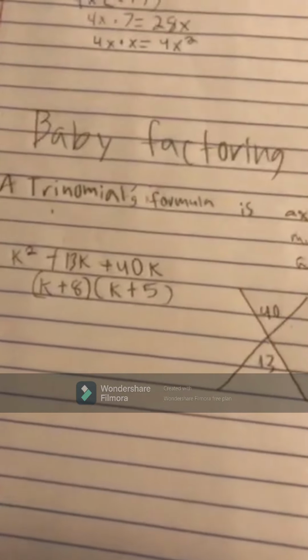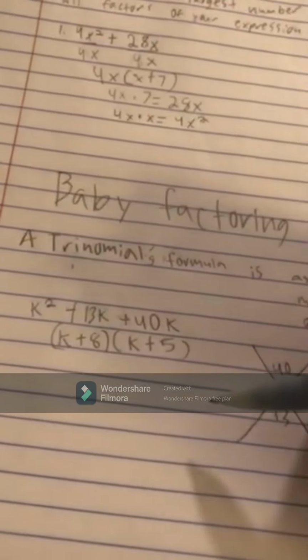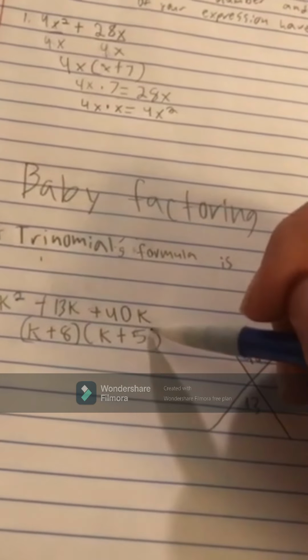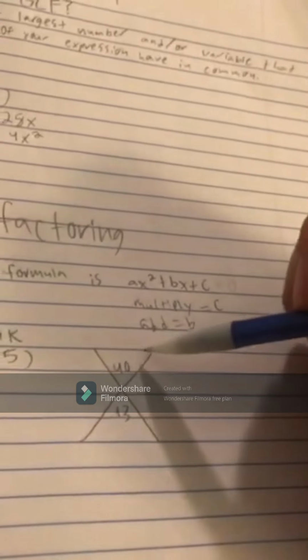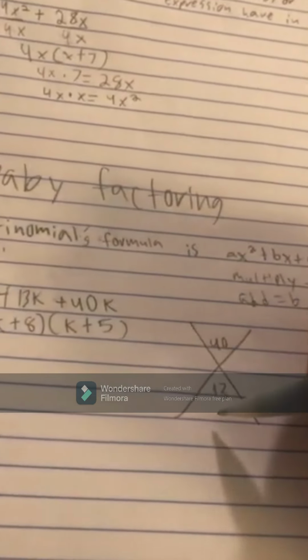Factoring with baby factoring, or trinomial factoring. A trinomial's formula is ax squared plus bx plus c. You would multiply the c and you would add the b. So if we had a problem that was k squared plus 13k plus 40, we know we're multiplying the 40 because the 40 is c, and we know we're adding the 13 because the 13 is b. So you would add 13 and you would multiply 40.